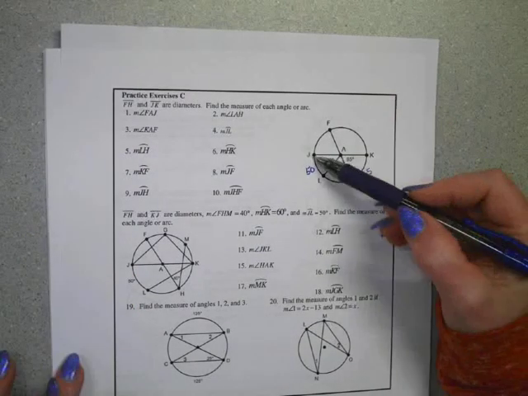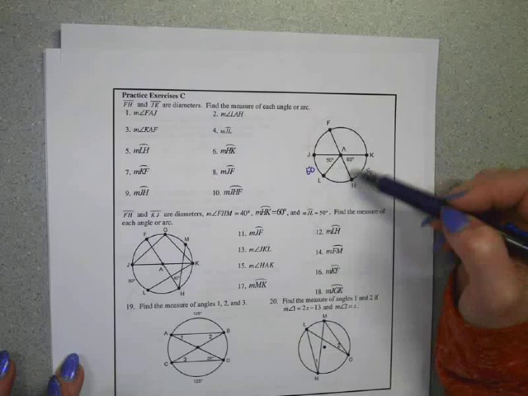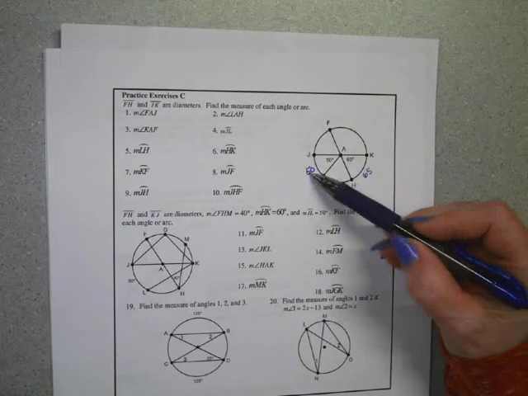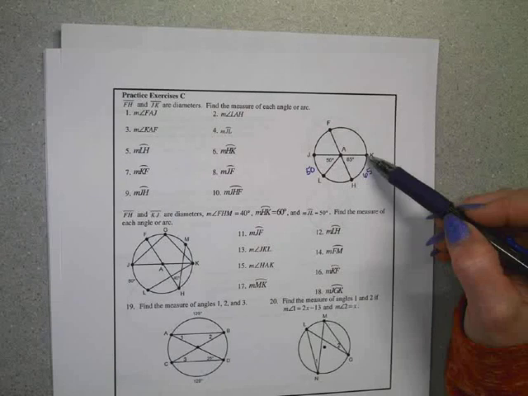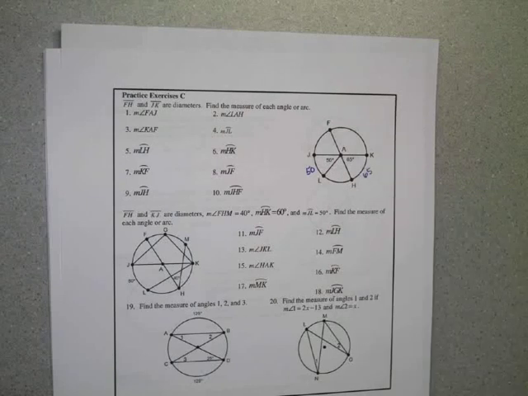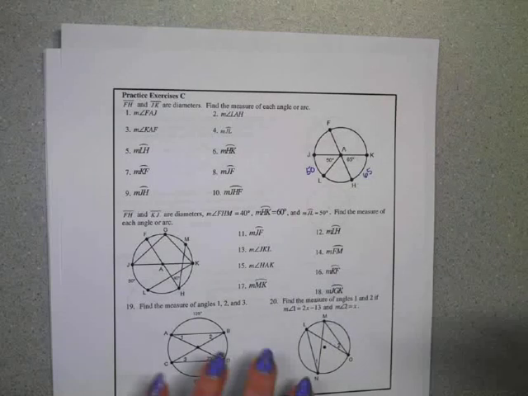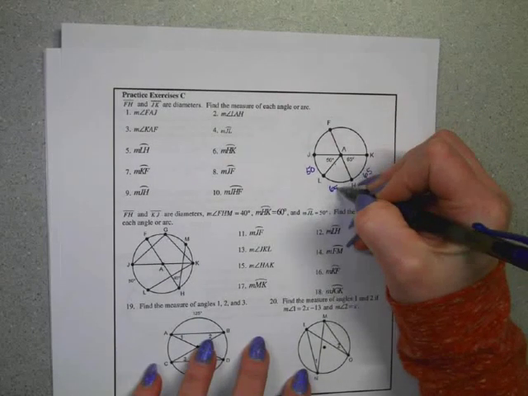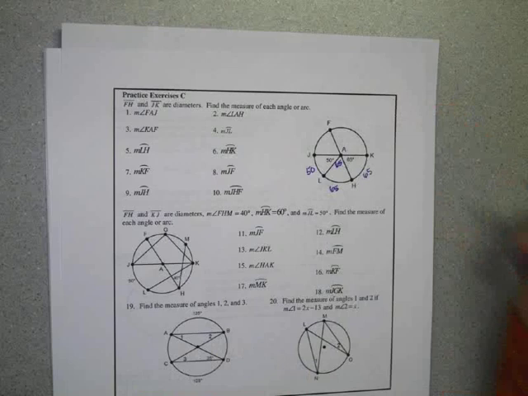And if I notice this is a semicircle right here, then I could do 180 minus 65 minus 50 to find this arc, because this is 180 degrees. So 180 minus 50 minus 65 gives me another 65 right here, which means this angle is 65.